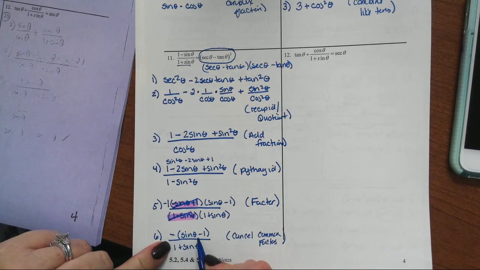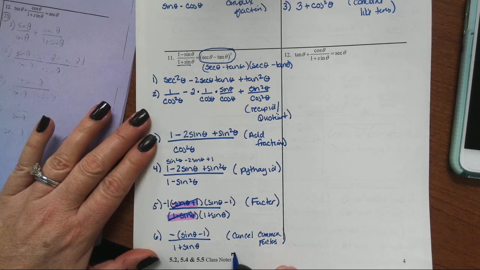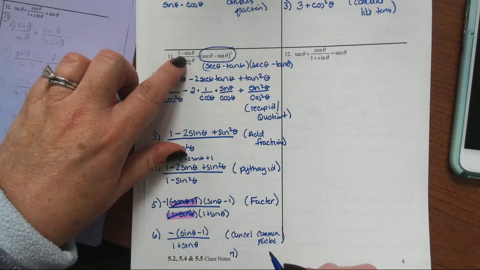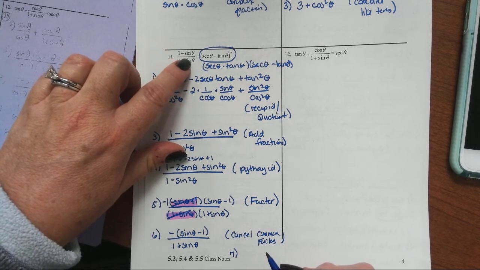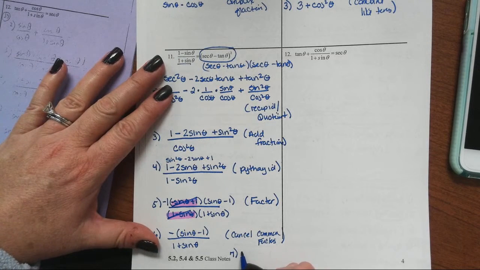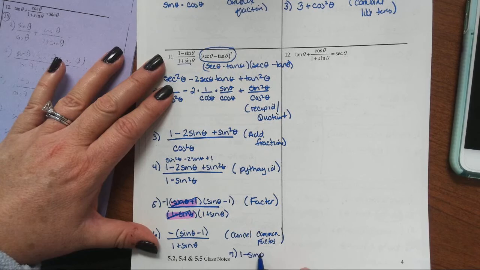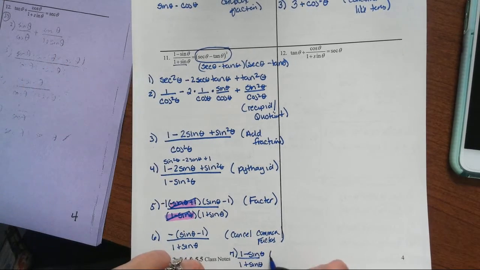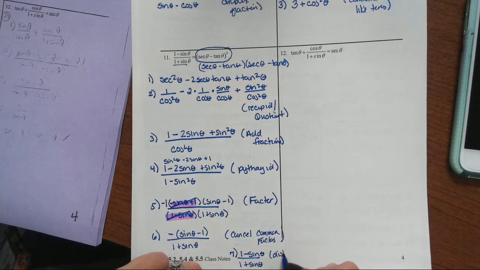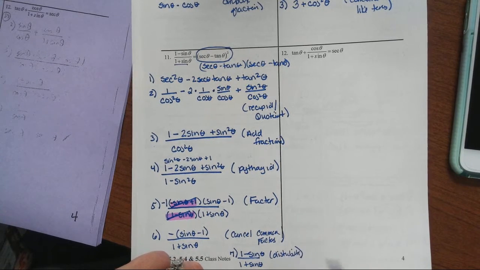Now notice what I can do. I can distribute my negative sign, because notice what I'm trying to get to in the top. I'm trying to get to a 1 minus sine theta. So if I distribute the negative, that'll give me a 1 minus sine theta over a 1 plus sine theta. And I distribute the negative. And you're done.